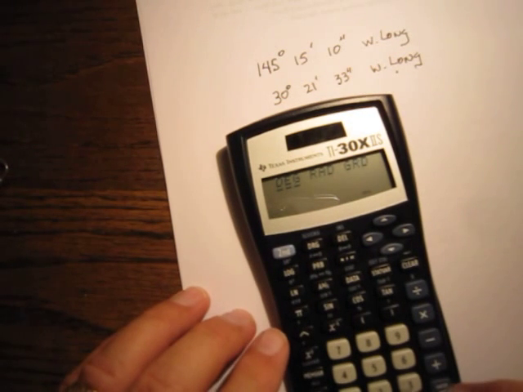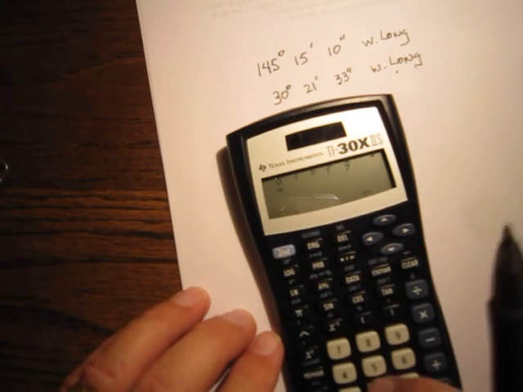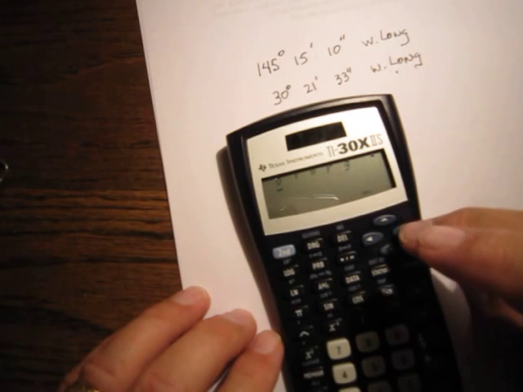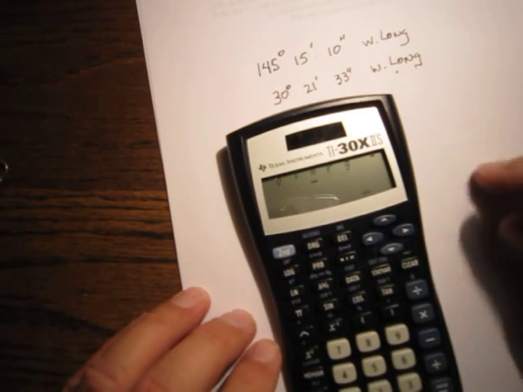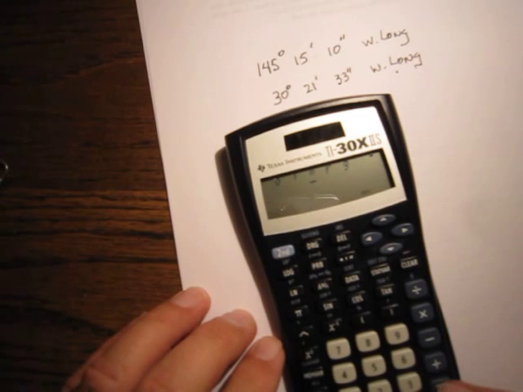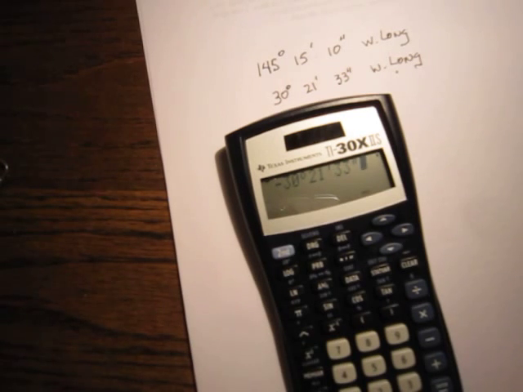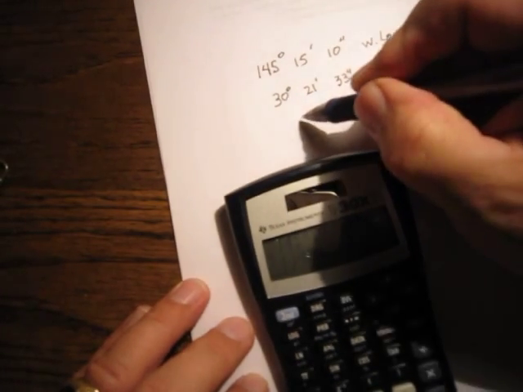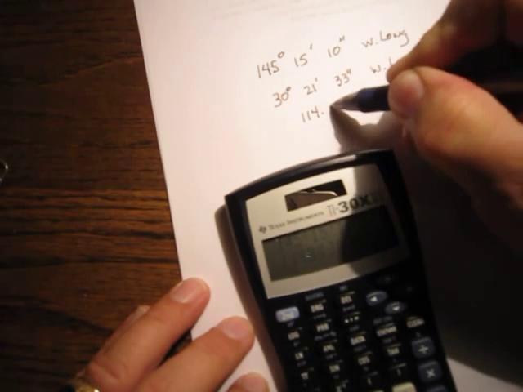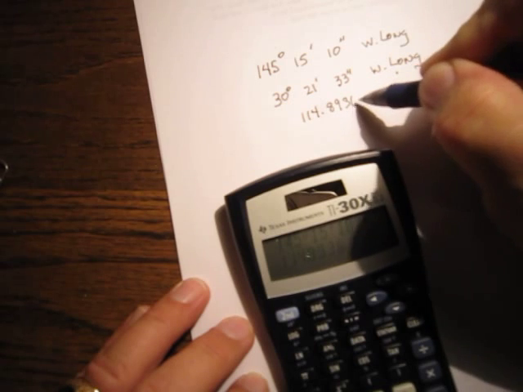So we're going to subtract 30 degrees, 21 minutes. Once again, we got to move it over to the minute mark, and then 33 seconds. And we've got to move it over to the second symbol up here. Then we hit enter. Okay, now we've got the problem in there. We should be able to hit enter one more time and get the answer. All right, this is the answer it gave us, 114.8936 and so on.